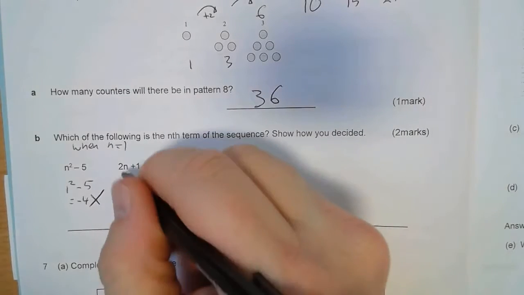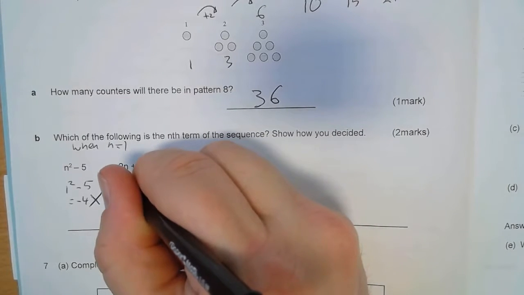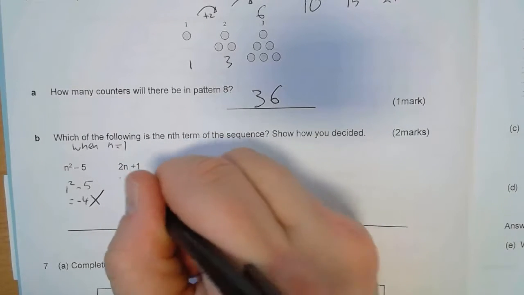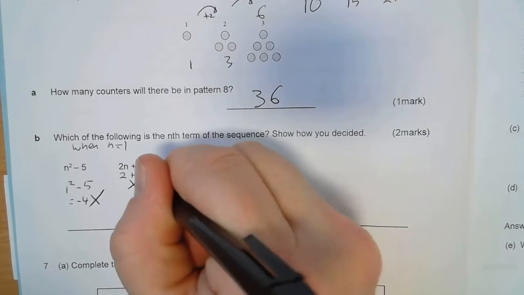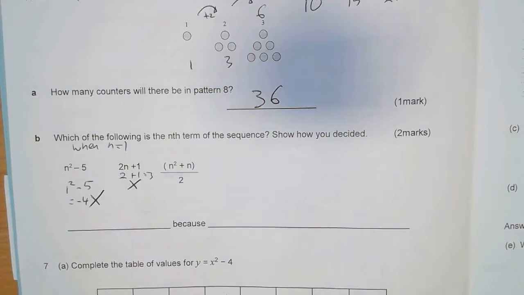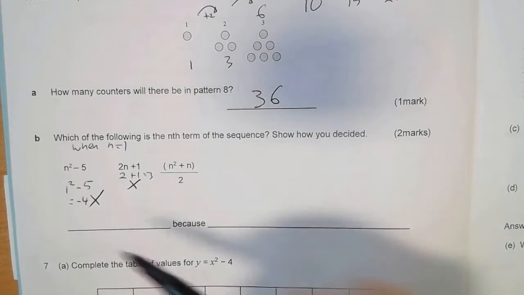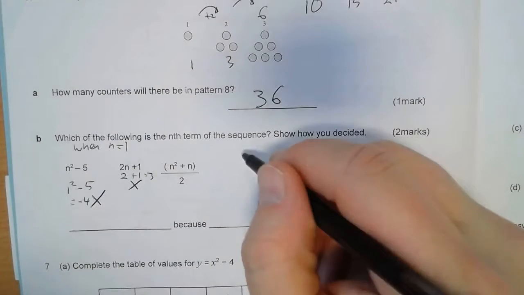This would be 2 times 1 plus 1, which would be 3. So it can't be that one, right? This would be 2 plus 1, which is 3. And it's not. The first term is 1. So that doesn't fit. So it must be n squared plus n, all divided by 2.